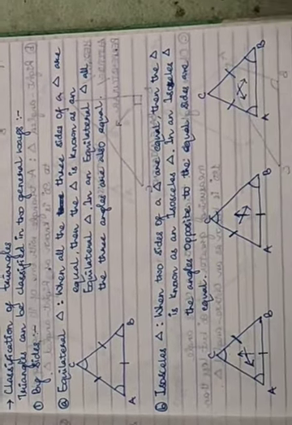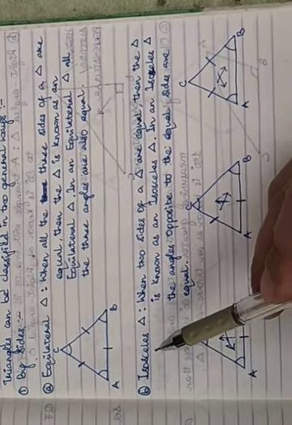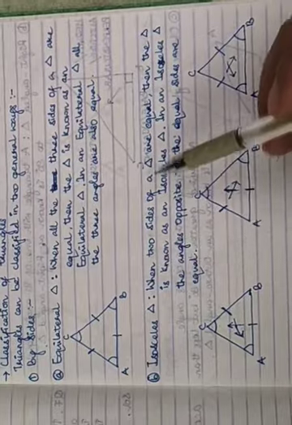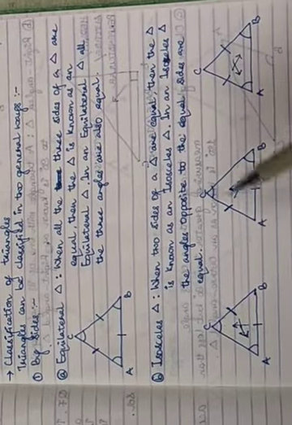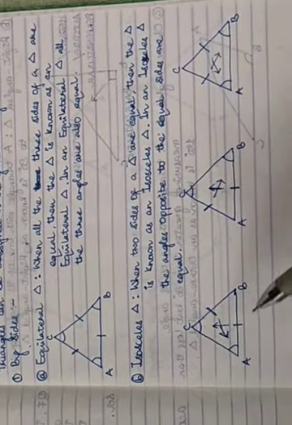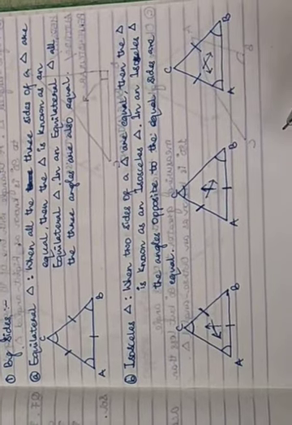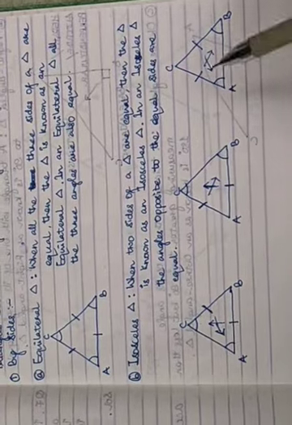Okay, so moving on to the next one, we have the isosceles triangle. So in an isosceles triangle, what happens? When two sides of a triangle are equal, then the triangle is known as an isosceles triangle. See here, I have drawn three triangles, ABC. But what is the difference between those three triangles?